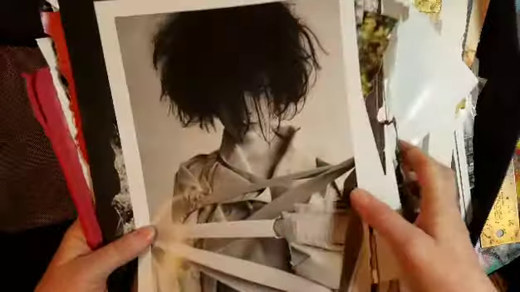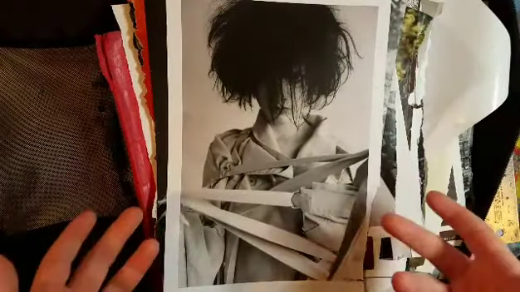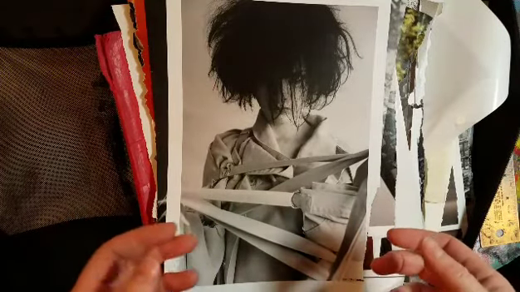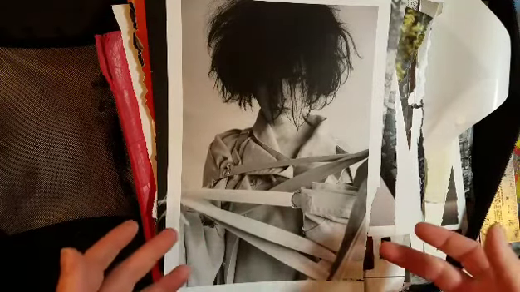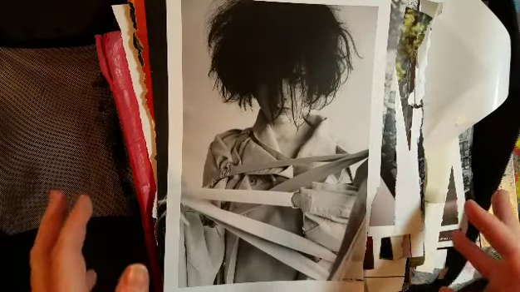I tend to use a lot of people, especially women. You could use text, abstract images, shapes, a favorite animal, anything that you want as your main image on the page. It does not have to be a person. Just want to stress that part.